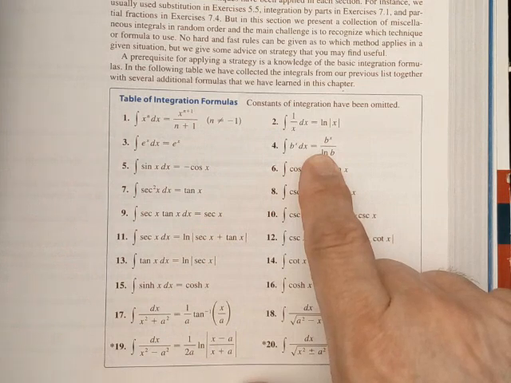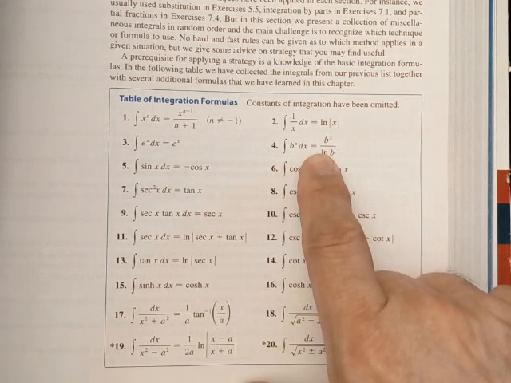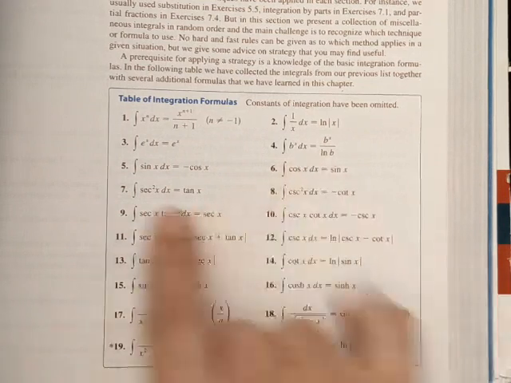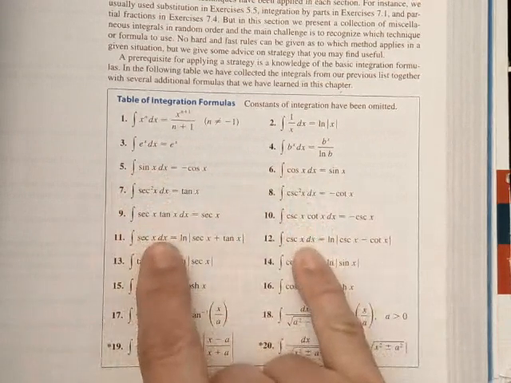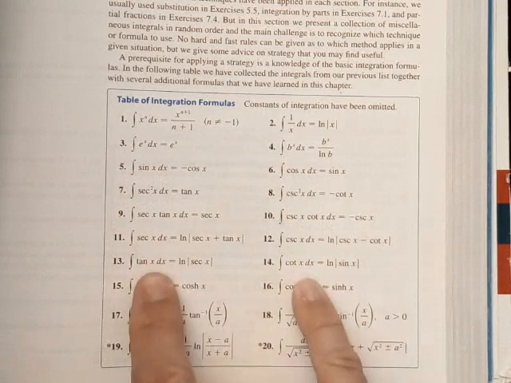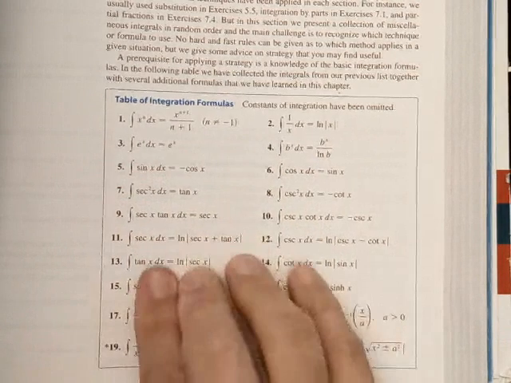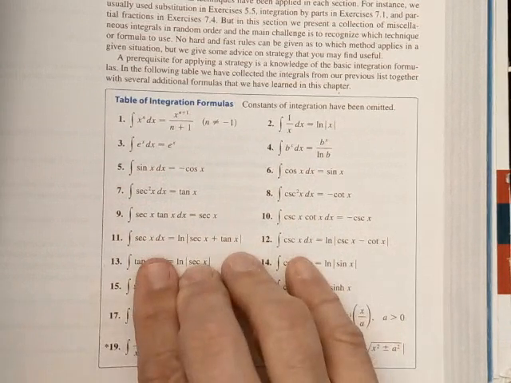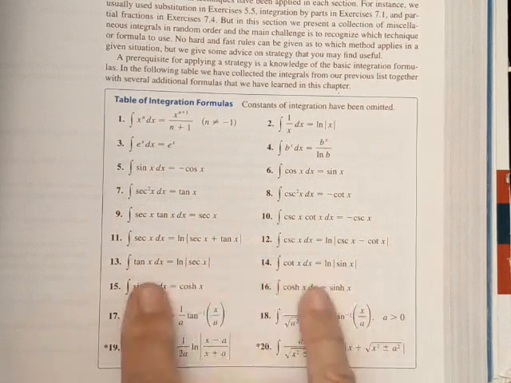And the chain rule, use substitution, gets me this one. But that's on the formula sheet. I don't need it. 5, 6, 7, 8, 9, 10, 11, 12. Those are all on the formula sheet. I don't need them in my head. They're in front of me.